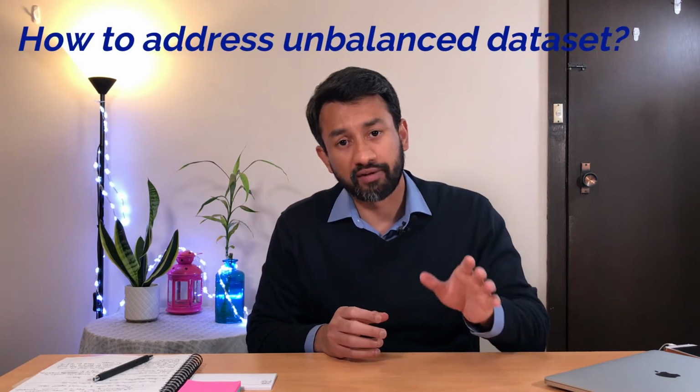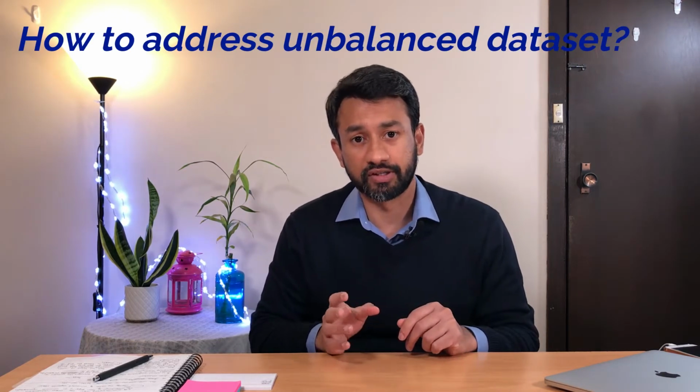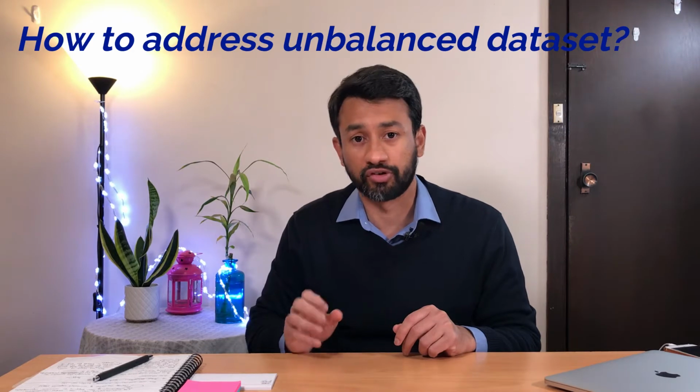So it is very important for us to understand the issues with an unbalanced dataset so that we can address it. Now, how can we address it? The interviewer will be expecting you to respond with how you can handle it. When you have an unbalanced data set, there are two commonly used approaches to solve it. One is called undersampling. The second one is oversampling. Coming to the first one, undersampling.